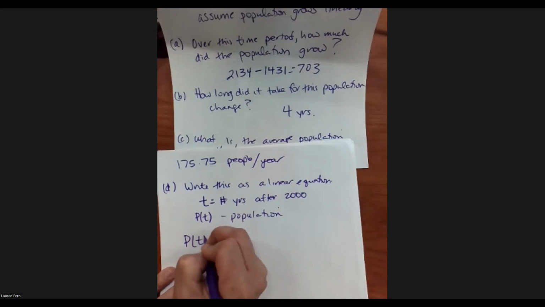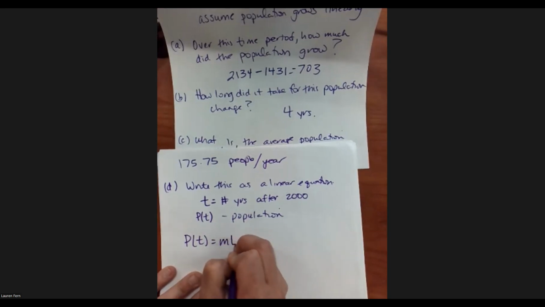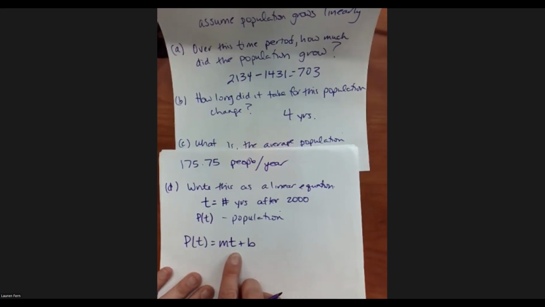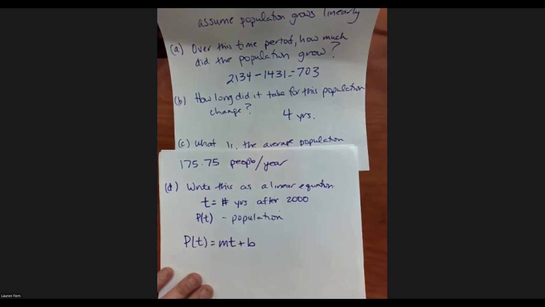Given that I want to find the equation of a line, I'm going to write it as MT plus B because I'm using T as my variable right now. If you write an X, the online homework will have problems, but I won't.